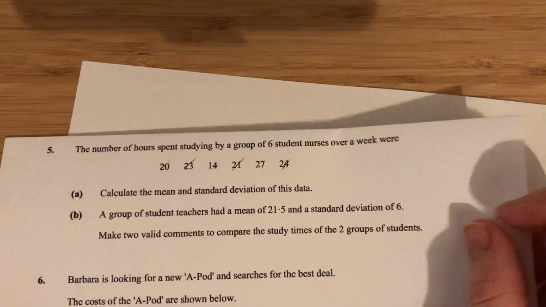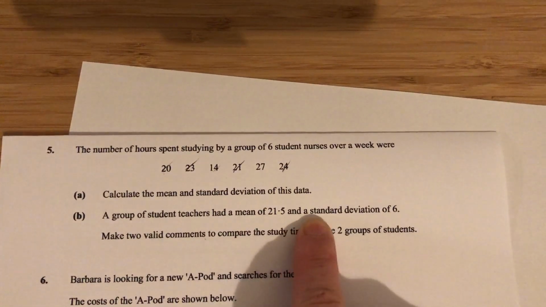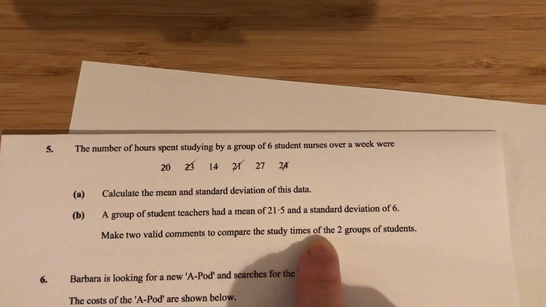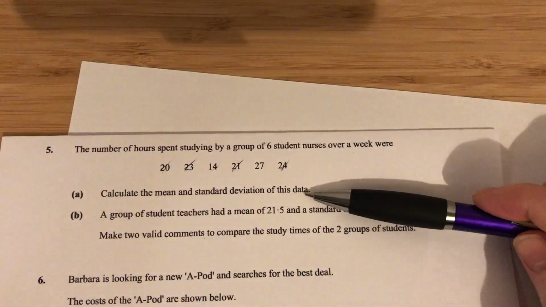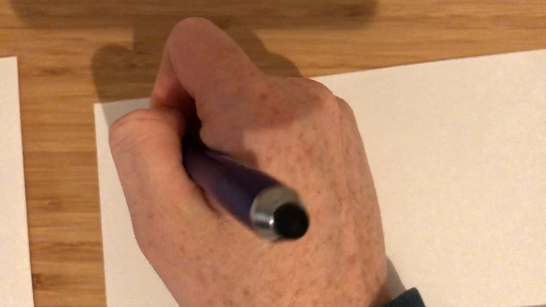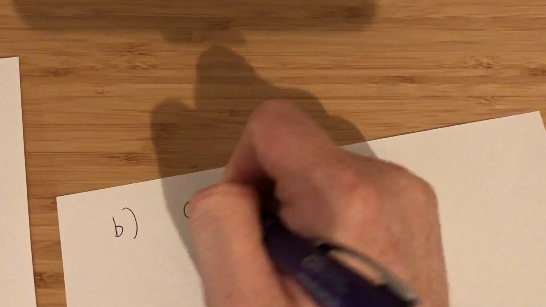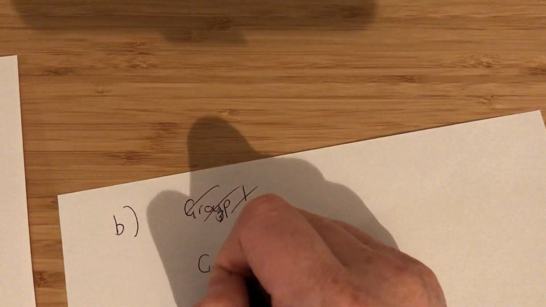So the first one I've got is part B here. A group of student teachers had a mean of 21.5 and a standard deviation of 6. Make two valid comments to compare the study times of the two groups of students. I have done the work for part A for this first group. Before we do them, I'm just going to write down group 1.